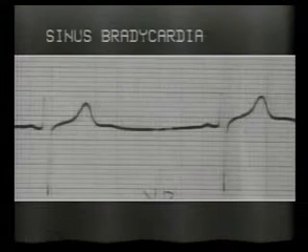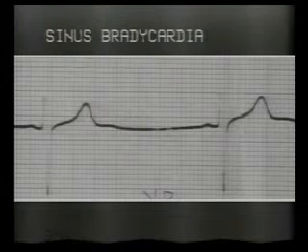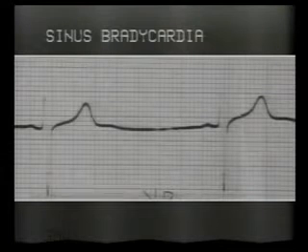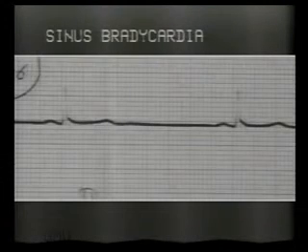Bradycardia. When the pulse is less than 60 per minute, ECG helps to pinpoint the exact cause of bradycardia. In this ECG, the pulse rate is 48 per minute. The structure of QRS complex is normal. Every QRS is preceded by a normal P wave and normal PR interval, indicating sinus rhythm. This is sinus bradycardia. The same strip in lead 2: note normal P wave, normal PR interval, and normal QRS.